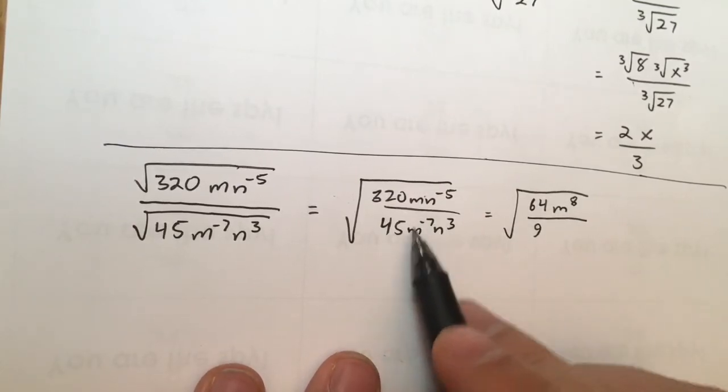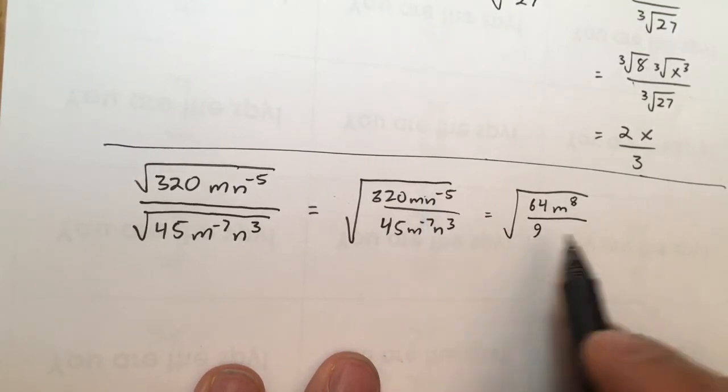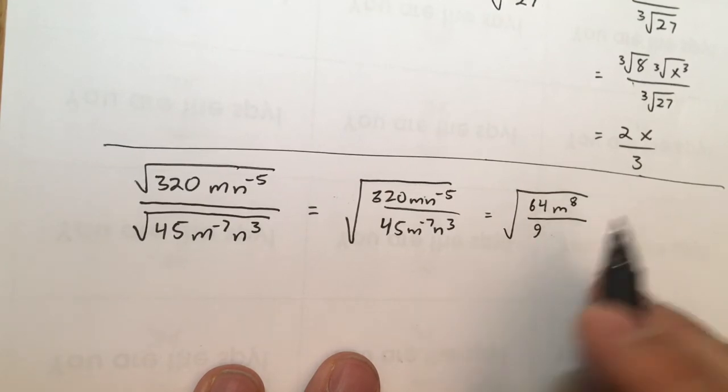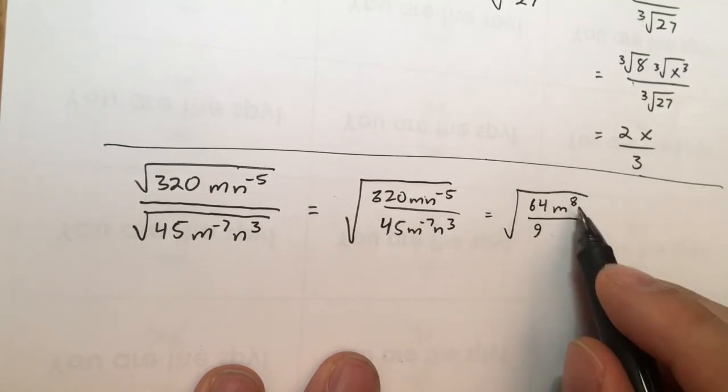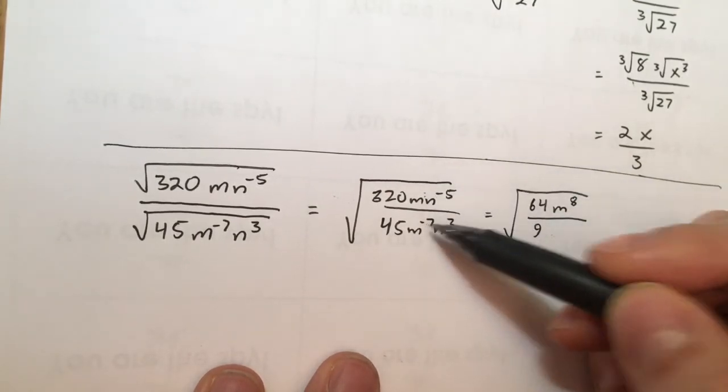If I did it in the denominator, I'd do negative 7 minus 1. I'd get m to the negative 8 down here. But I don't want that. I don't want negative exponents. So we want it in the numerator. We're going to subtract 1 minus negative 7.